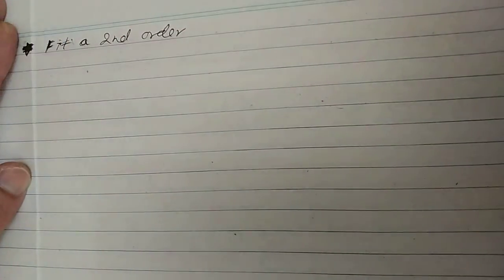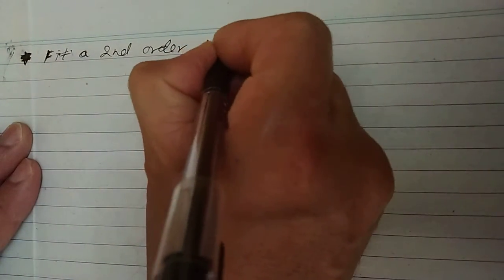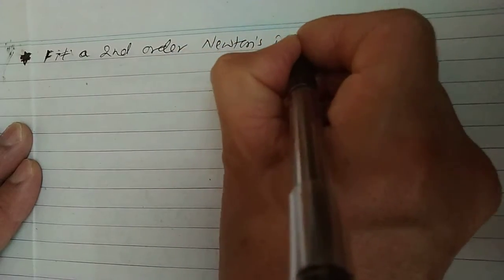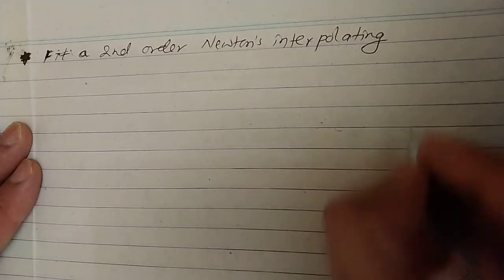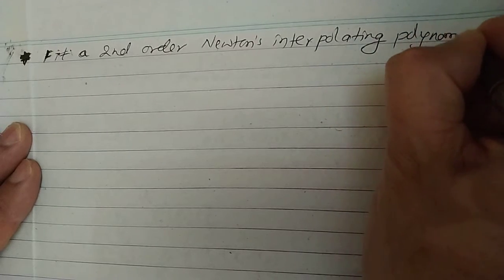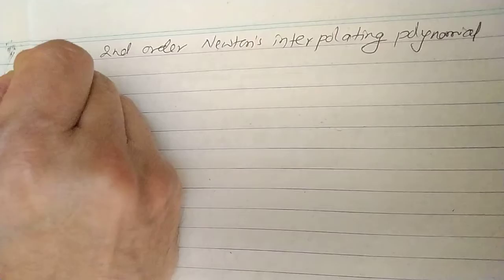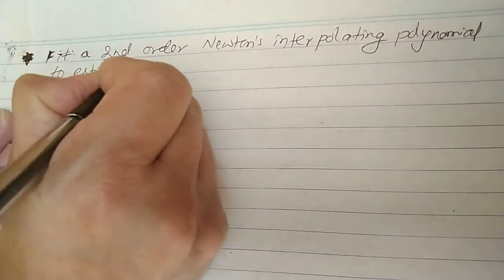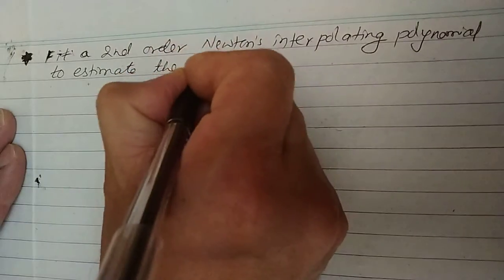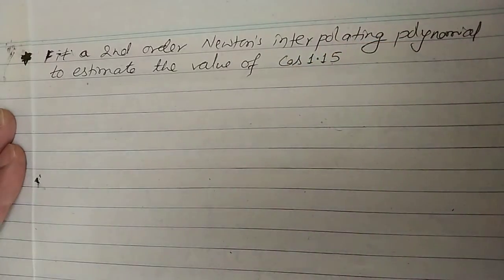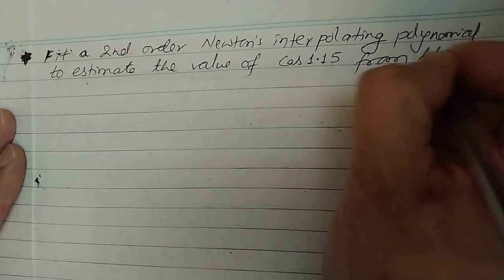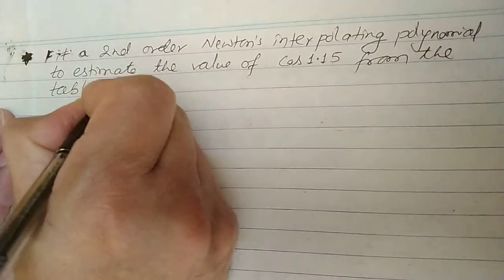Fit a second order Newton's interpolating polynomial to estimate the value of cos 1.15 from the table given below.